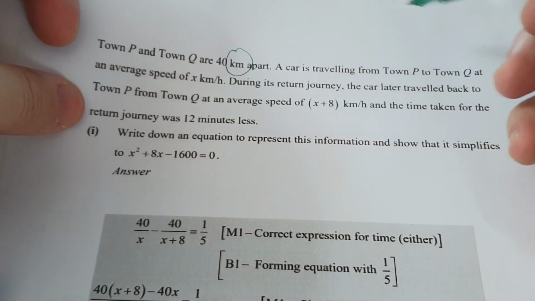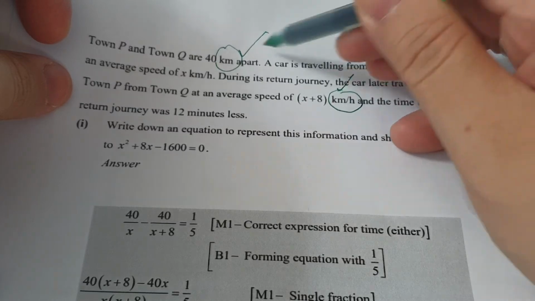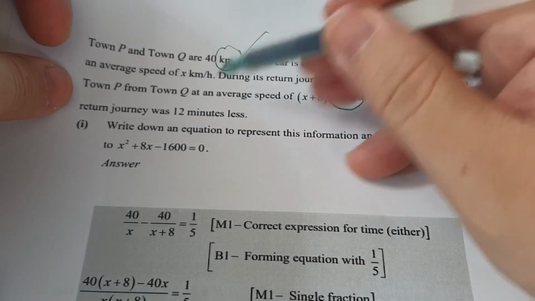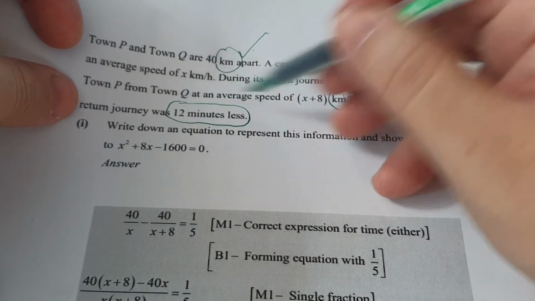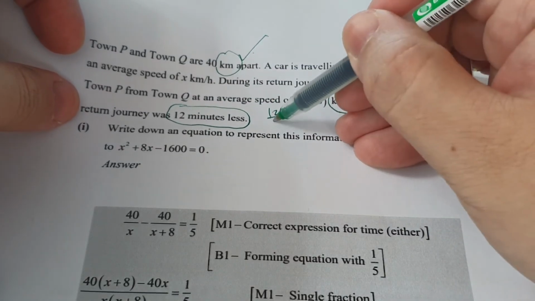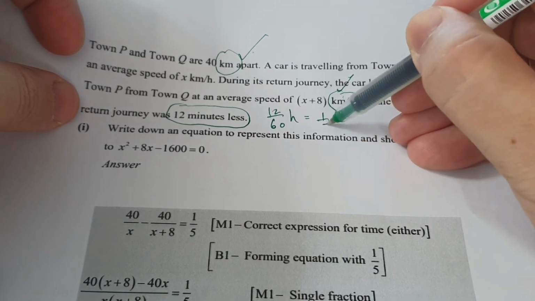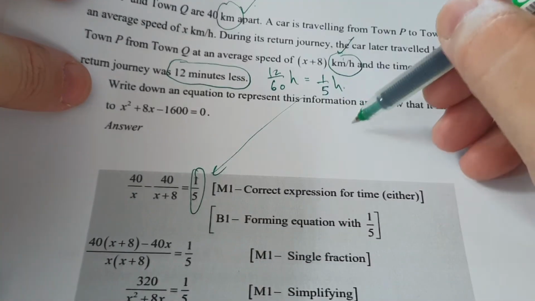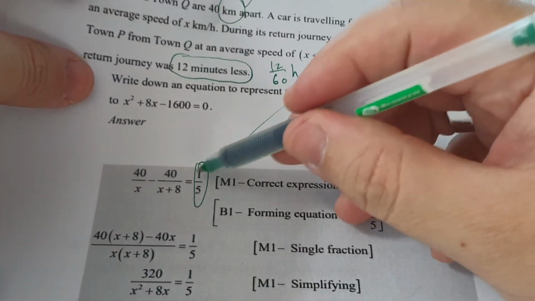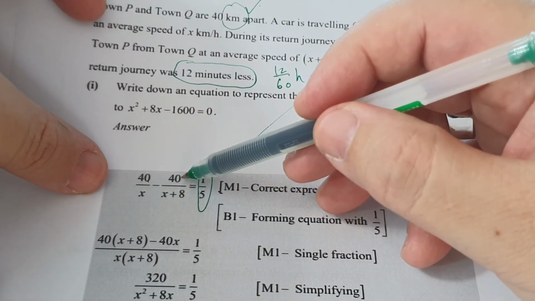If this is in kilometers and this is kilometer per hour, this is fine because when you divide or multiply it is fine, but this is not fine. Because this is minutes and this is hours, you must always change. Using your calculator you'll be able to get this. That's how you got this here. So you must be careful when you do the conversion and see which one is bigger, which one is smaller.